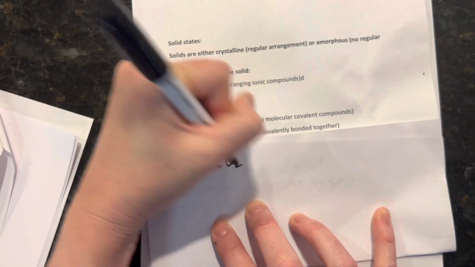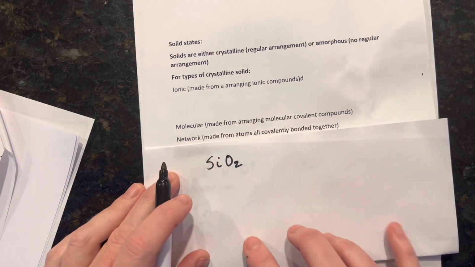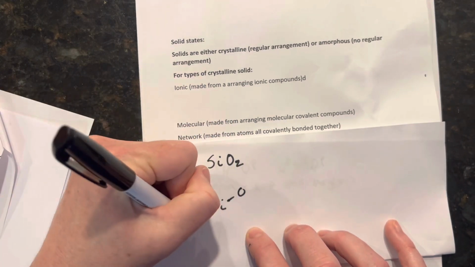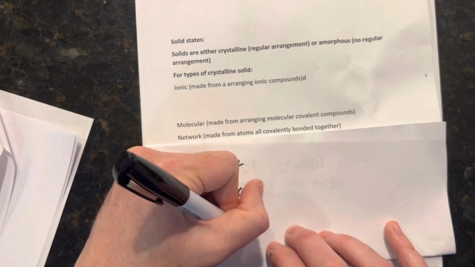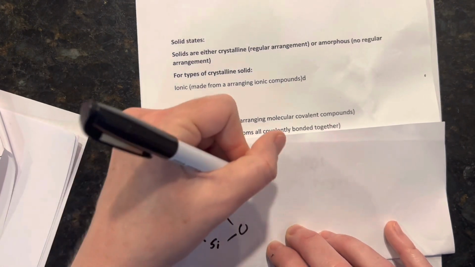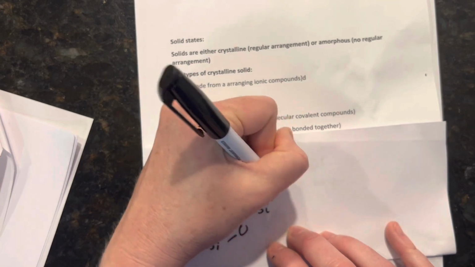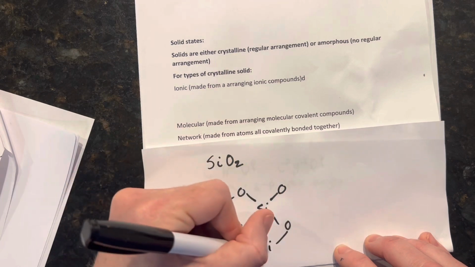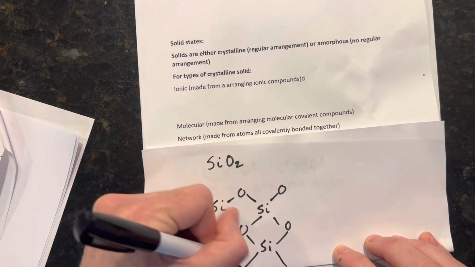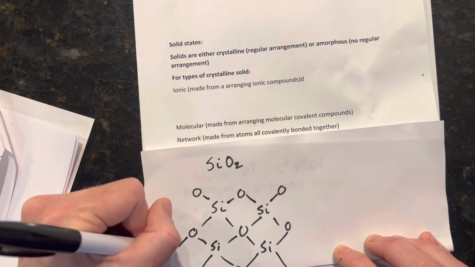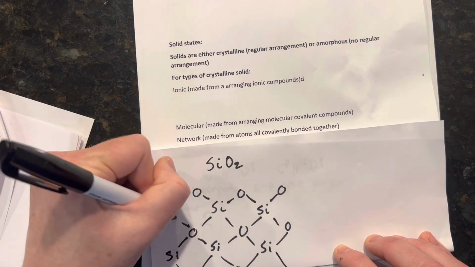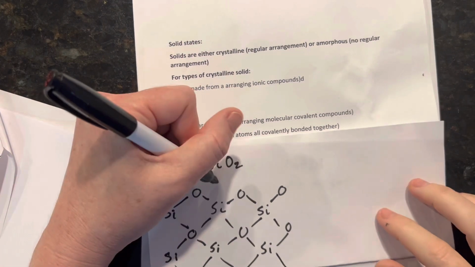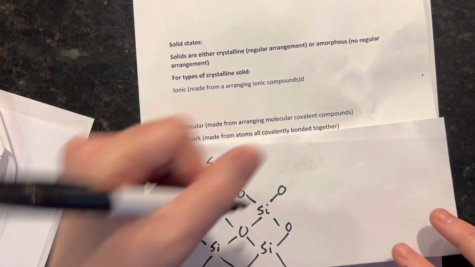SiO2. So in the case of SiO2, for every silicon, there will be 2 oxygens. And the crazy thing about this is every single atom is bonded to another atom. So it really creates almost like a molecule in and of its own. So this SiO2 only tells you for every 1 silicon, there's 2 oxygens. And then you'd have like silicon up here. Anyways, hopefully you can kind of see how this works.